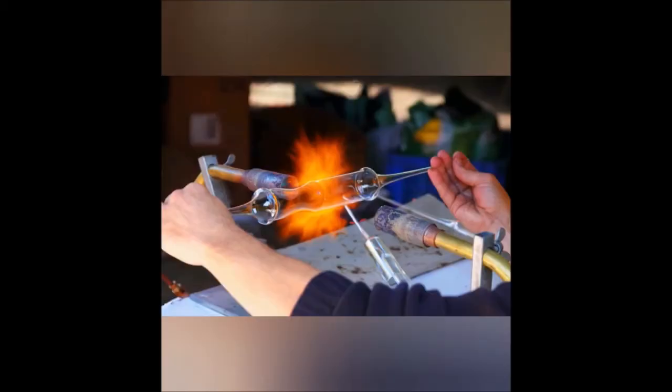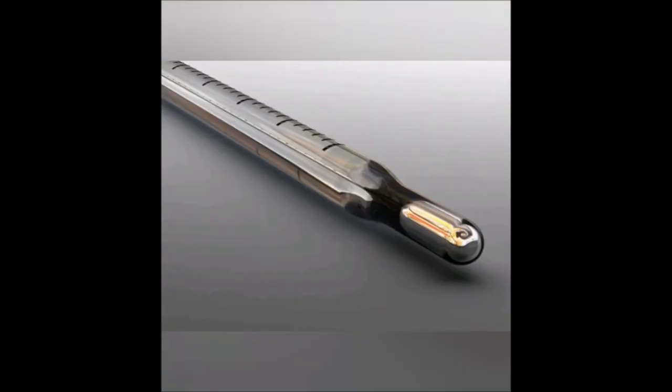Expansion of substance. When heat energy is supplied to a body, there can be an increase in the dimension of the object. This change in the dimension due to rise in temperature is called thermal expansion of the object. The expansion of liquids, for example mercury, can be seen when a thermometer is placed in warm water.